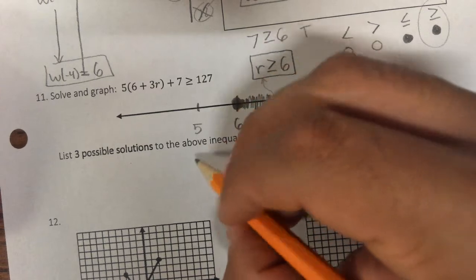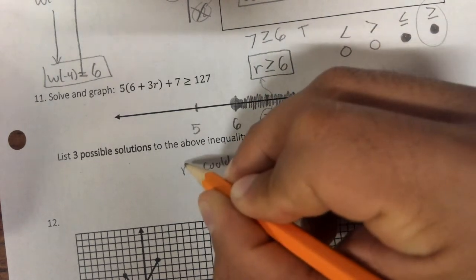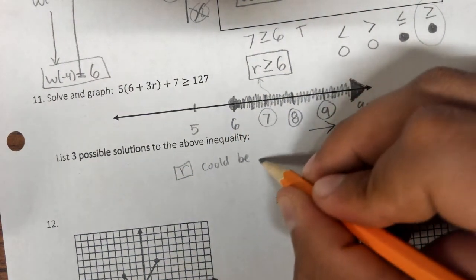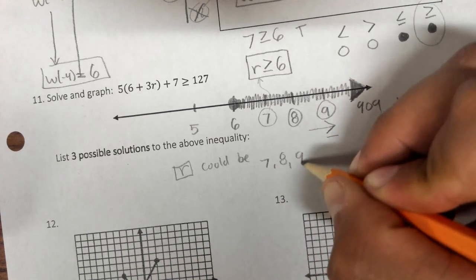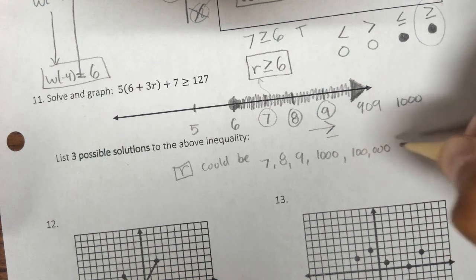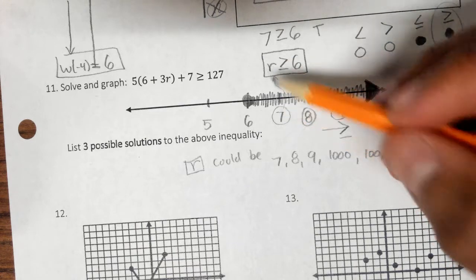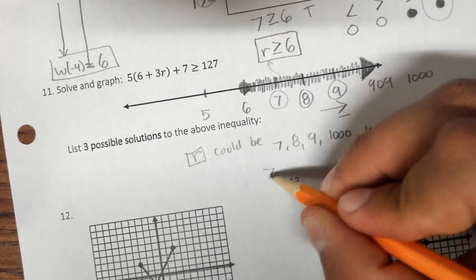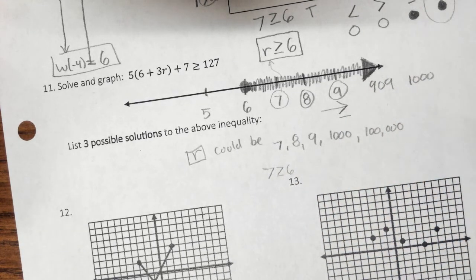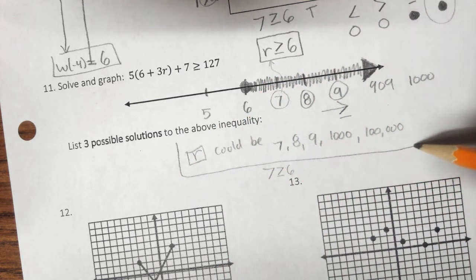So we can say that our variable R could be 7, 8, 9, 10,000, 100,000. As long as it's bigger than 6, it's going to make this statement true. Because I can replace the R with all of these numbers and it makes it true. 7 is greater than or equal to 6, that's true. 8 is greater than or equal to 6. 9 is bigger than or equal to 6. 1,000 is bigger than or equal to 6. So all of these numbers could work.